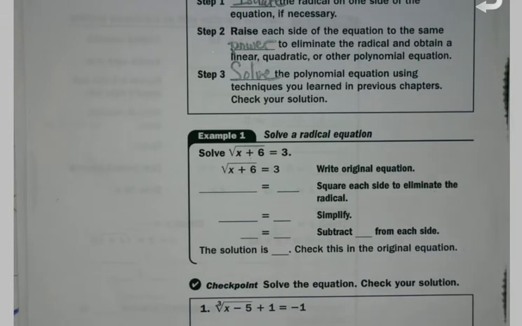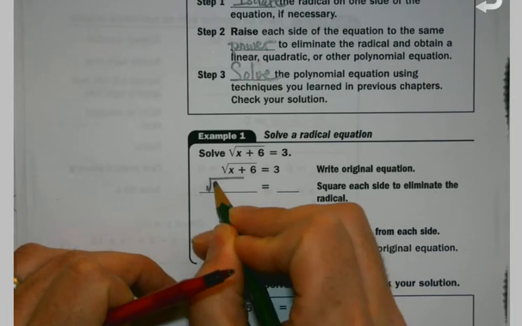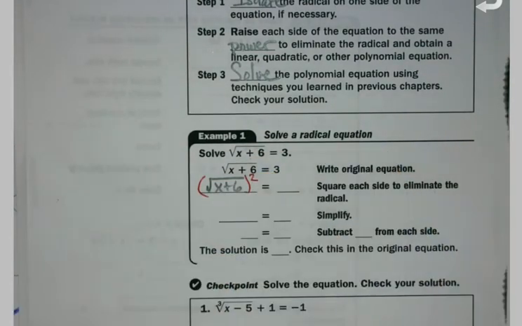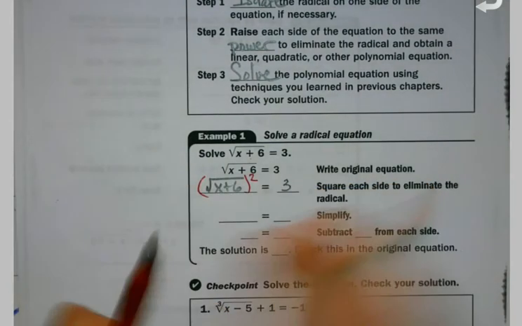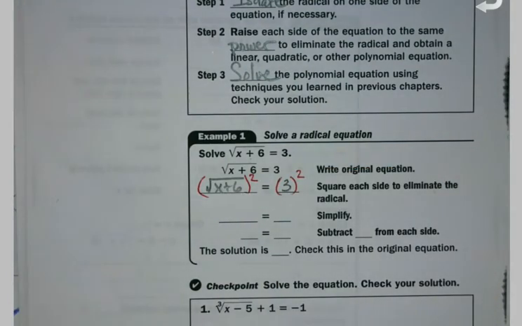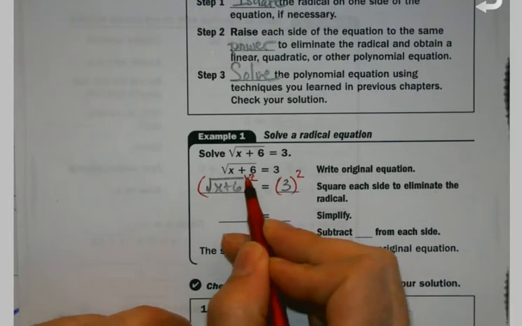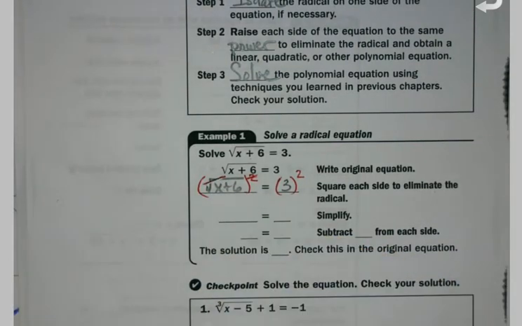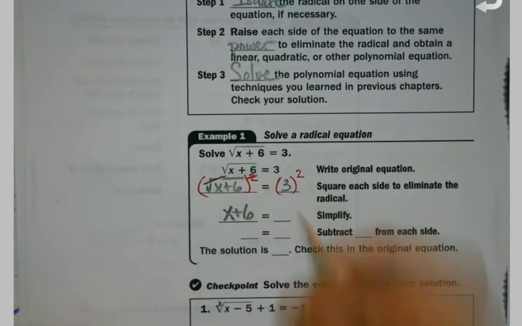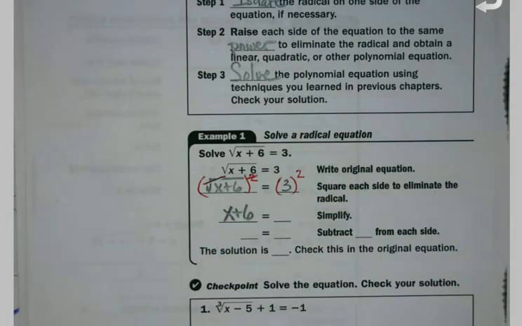Once I have that initial equation down, my first job is to take that square root of x plus 6 and square it, because the opposite of doing a square root is to square it. And even though there's no radical on the other side of the equation, whatever I do to one side, I have to do to both. So on the left, the squared and the square root cancel each other and just leave me with what's underneath, whatever that happens to be.